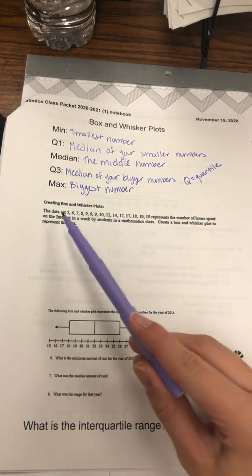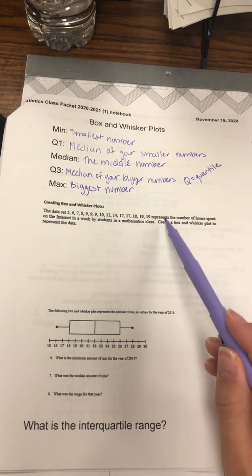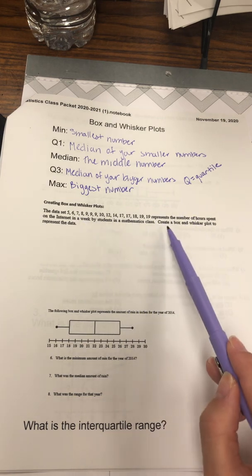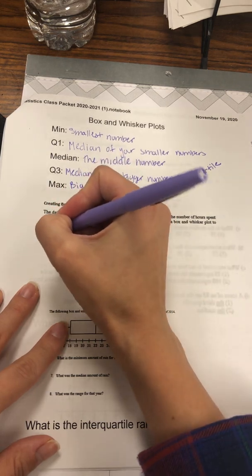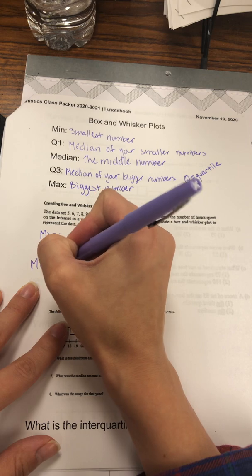So in this first example, the data set 5, 6, 7, 8, 9, whatever, I'm not going to read that all, represents the number of hours spent on the internet in a week by students in math class. Create a box and whisker plot to represent the data. So before I even make my box and whisker plot, I'm going to find the 5-number summary.